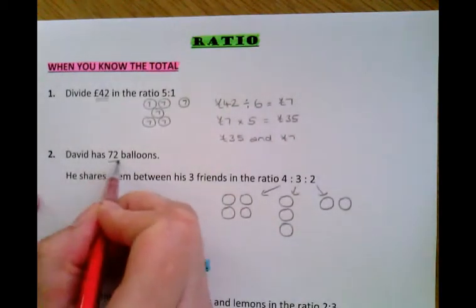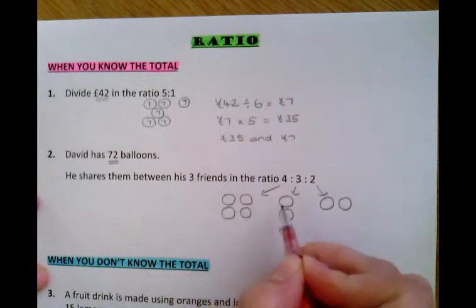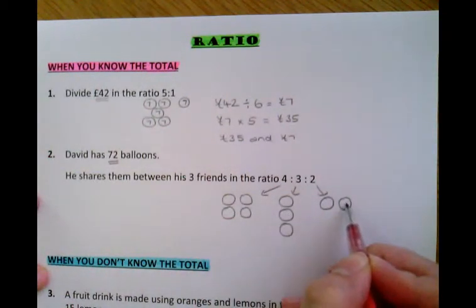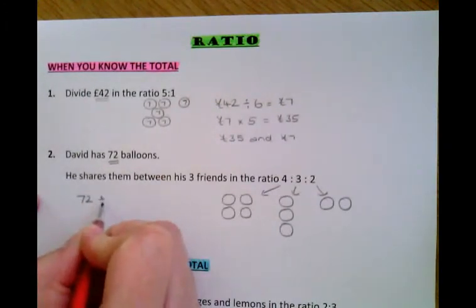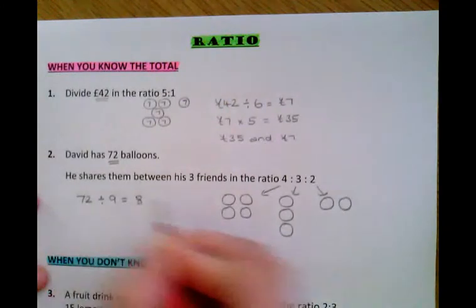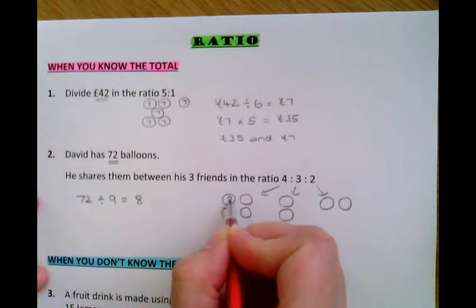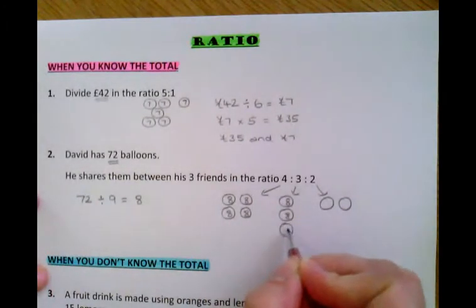So the 72 balloons this time are being shared out between 1, 2, 3, 4, 5, 6, 7, 8, 9 bags. So you take the 72 balloons and divide it by 9. So 72 divided by 9 gets you 8. So that means that there's 8 balloons in each of those bags.